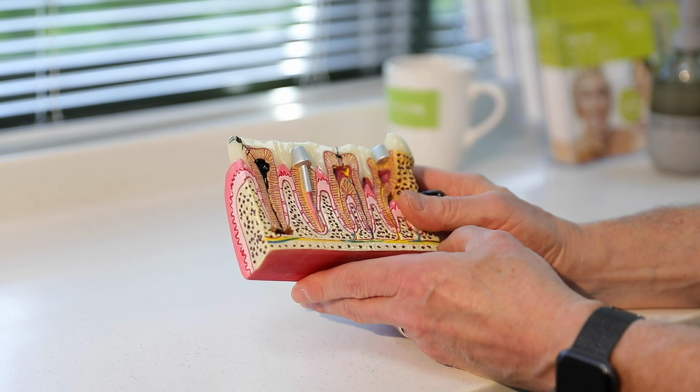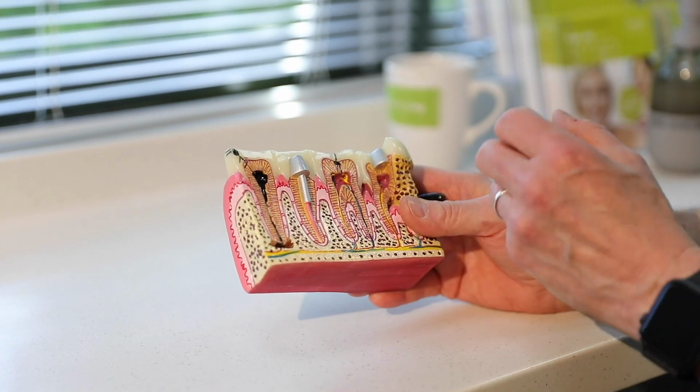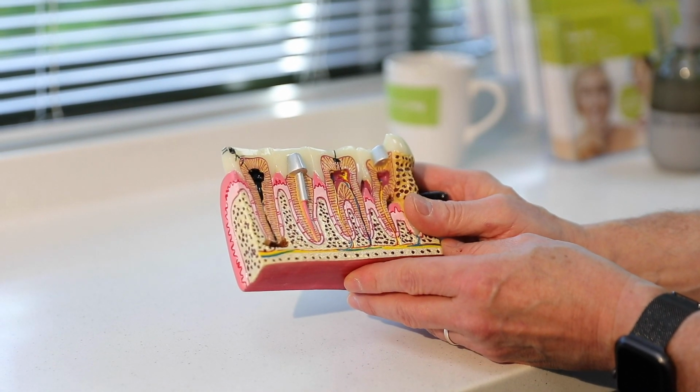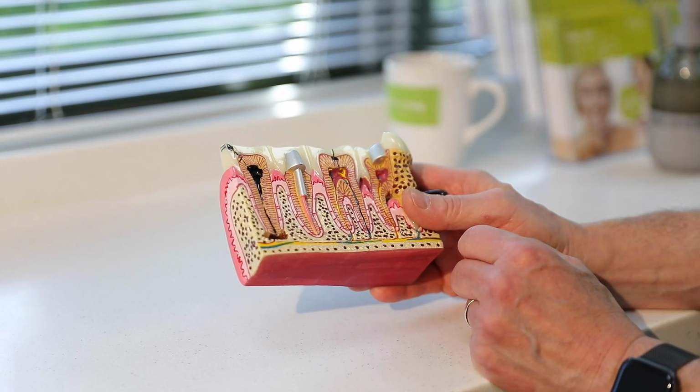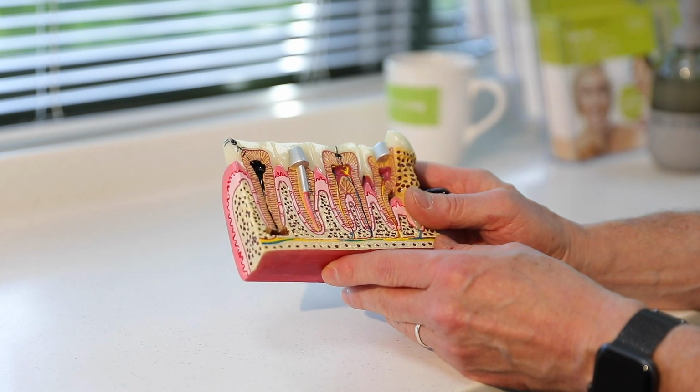So there's your basic tooth anatomy and a little bit of disease process as well. So you'll be able to understand a lot more now when you go to the dentist.